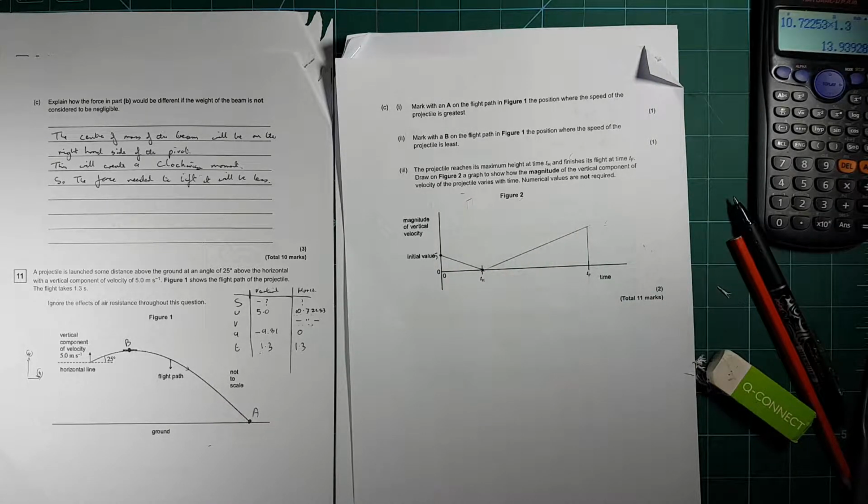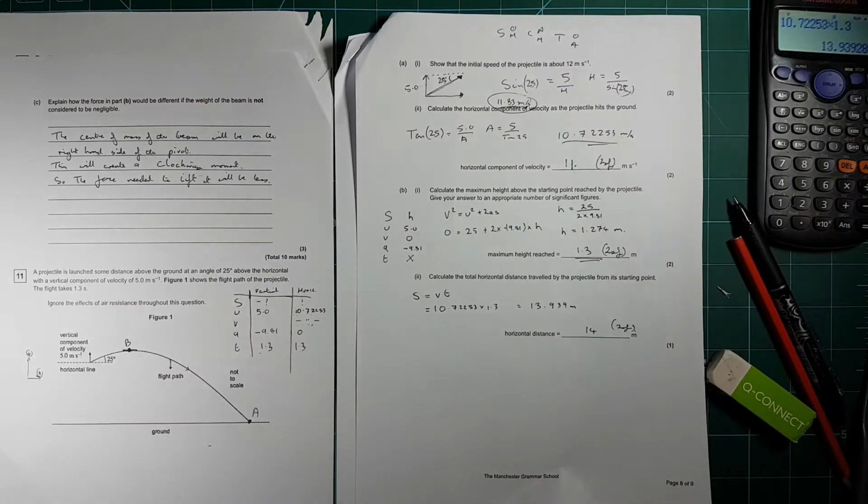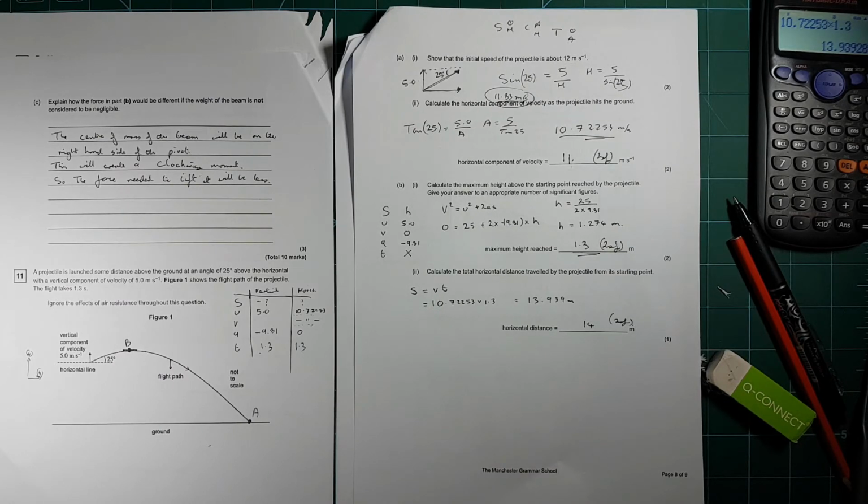Okay, and that's it. With stoppages and explanations, that took me 40 minutes. Was it hard? Yes, probably, but physics is hard, so you just got to deal with that. Right, done.